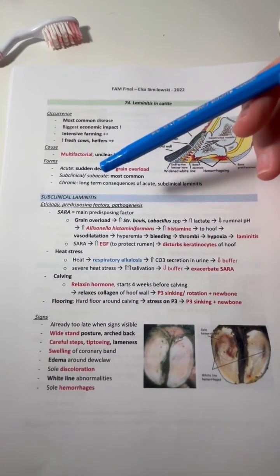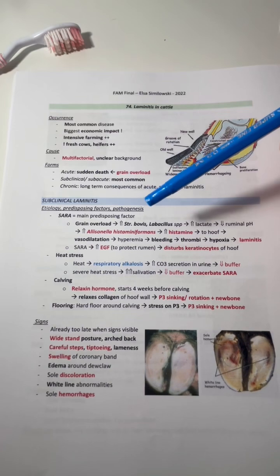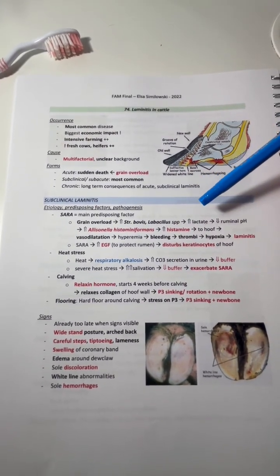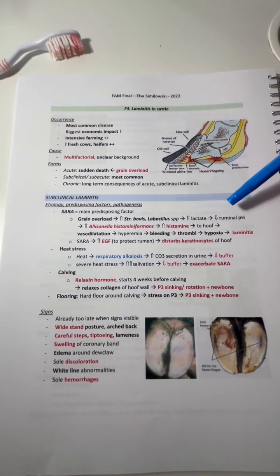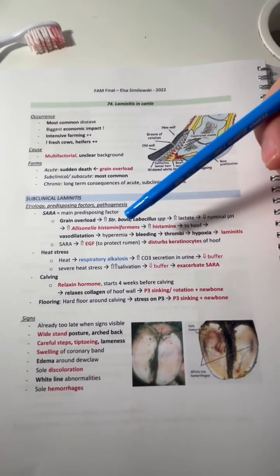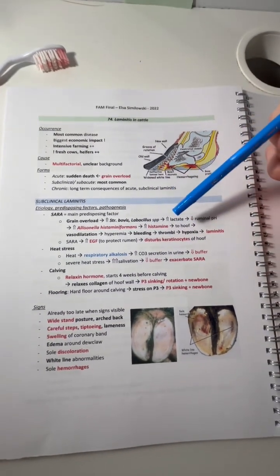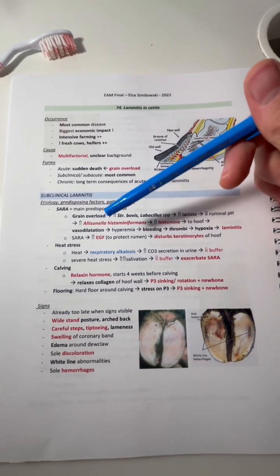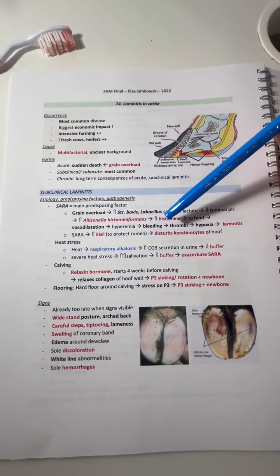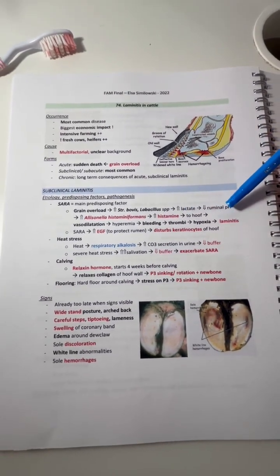For subclinical laminitis, grain overload increases Streptococcus bovis and Bacillus species. And this, as a result, increases the amount of lactate, which decreases the ruminal pH. And this, as a result, increases Allisonella histaminiformans. And this causes histamine to increase, and it goes to the hoof, where it then causes vasodilation and hyperemia, which causes bleeding and thrombi to form, which causes hypoxia, and then laminitis.